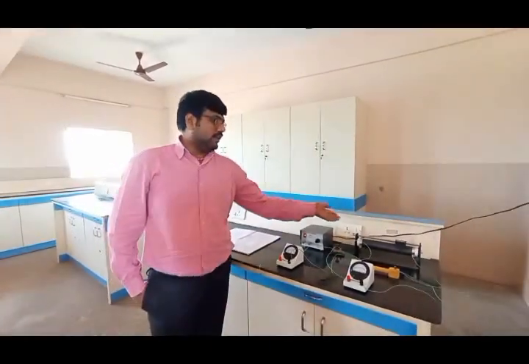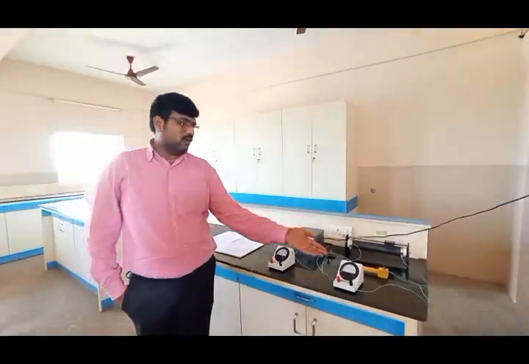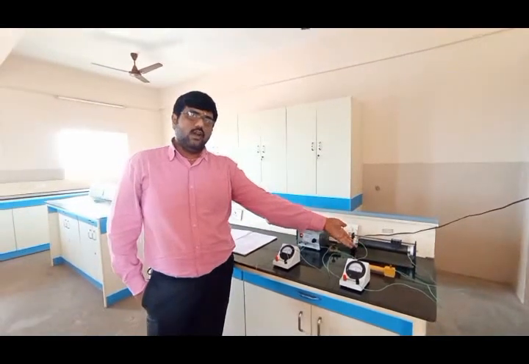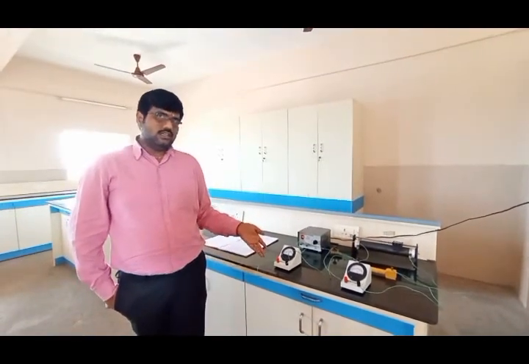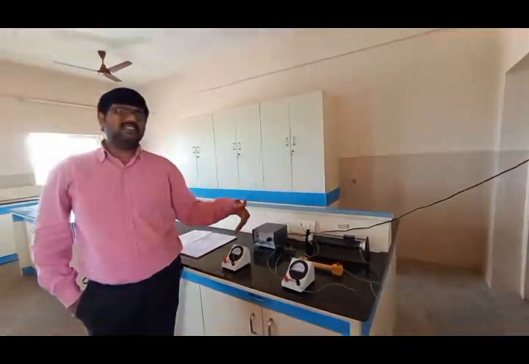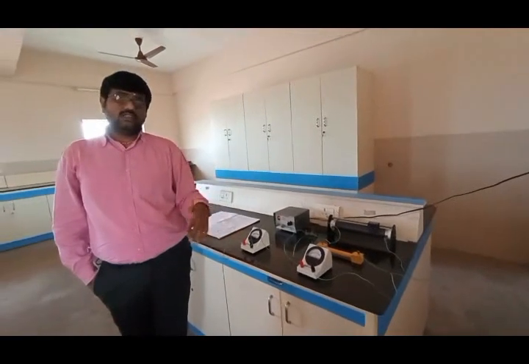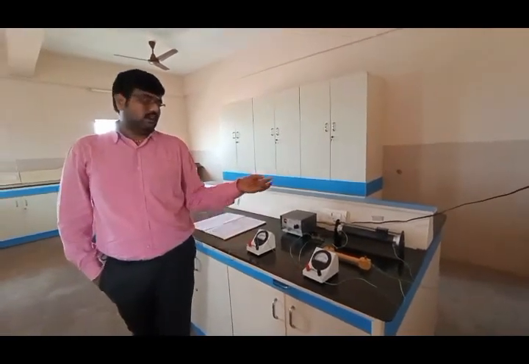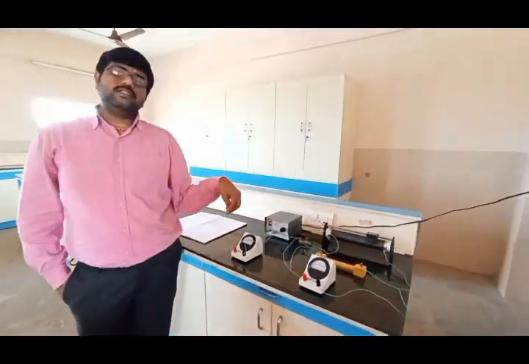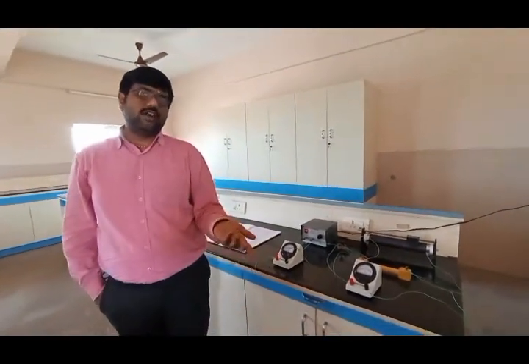In this experiment, they might ask you viva questions such as why the voltmeter is connected in parallel, why the ammeter is connected in series, what are all the components required for the circuit connection, what is Ohm's law, what is the formula for Ohm's law, and whether all the elements will obey Ohm's law. Such kind of questions might be asked in your viva.